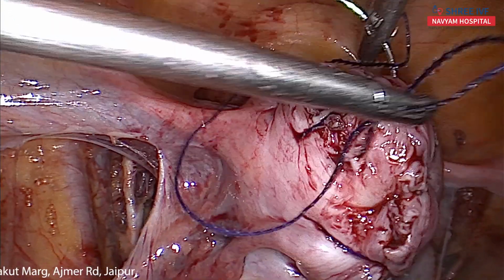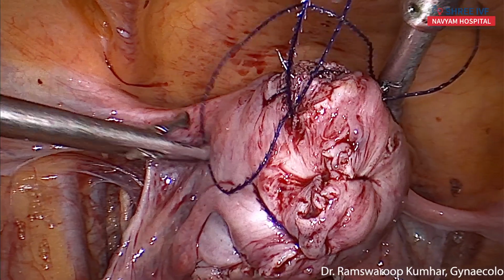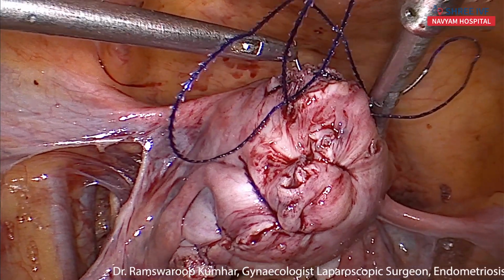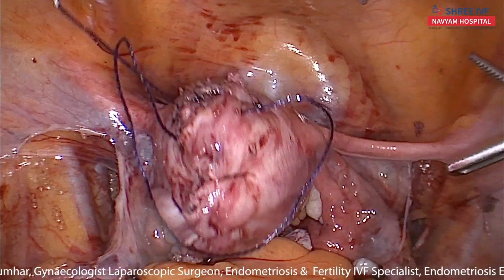This suture line is loosened by the removal of the fibroids again, so we will take 1 or 2 bites on the anterior side.